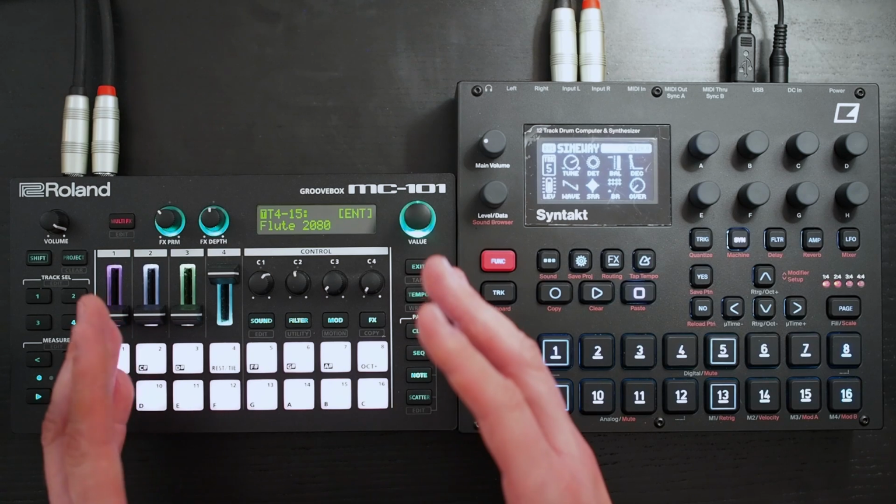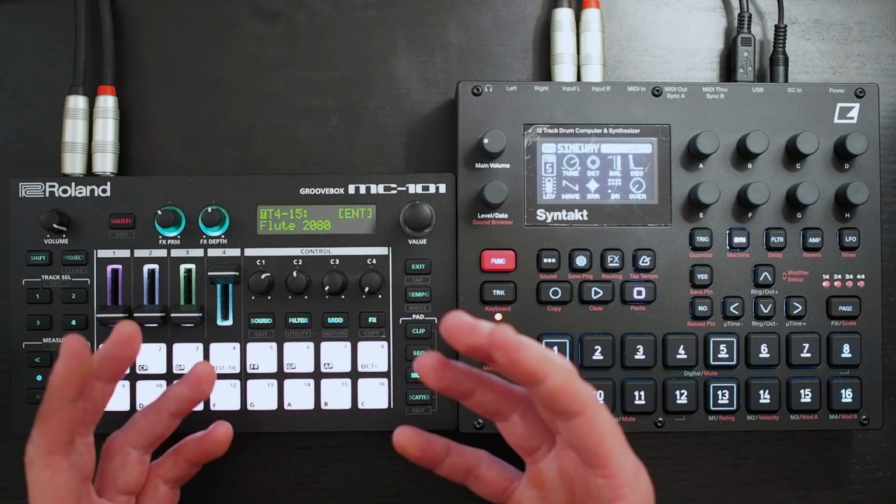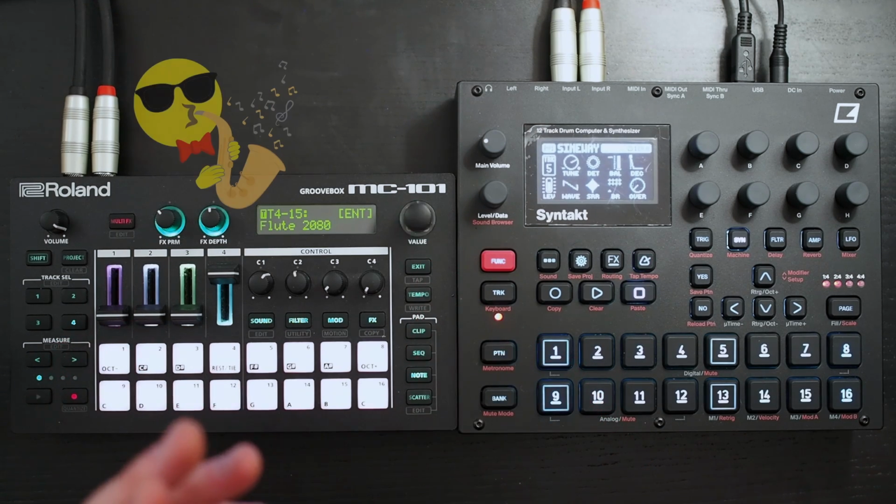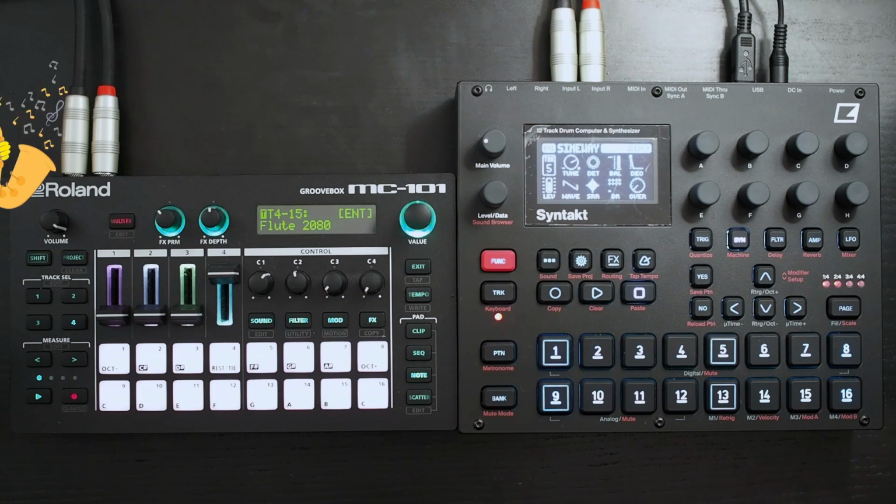For me, I think it's cool that the MC-101 has a wide range of sounds, but to be perfectly honest, I never use a saxophone sound in my music. I'm interested in actual synthesizer sounds for the most part. And within that more narrow range, I would describe the MC-101 as more classic sounding, and the Syntakt sounds more modern and futuristic. That's just my totally subjective opinion, so take that for what it's worth.